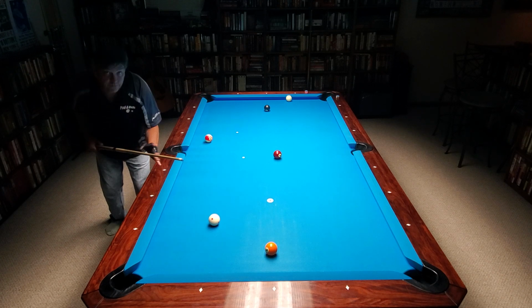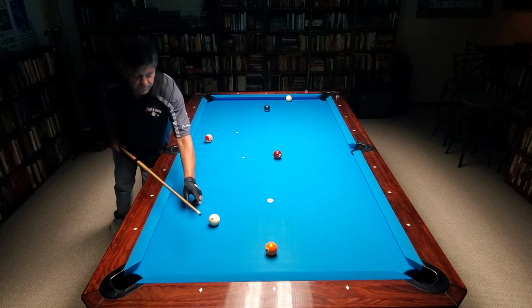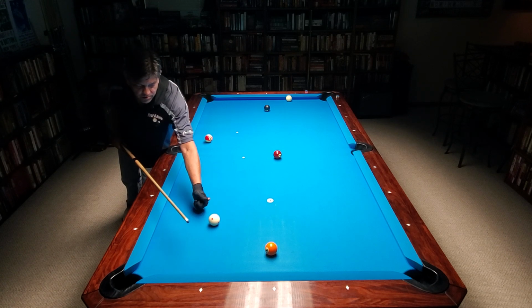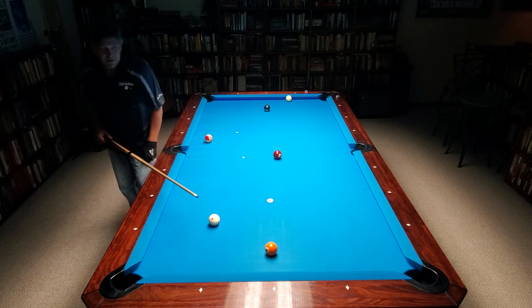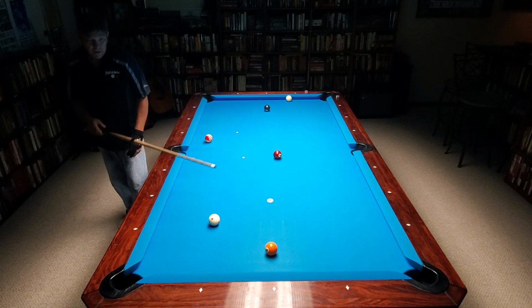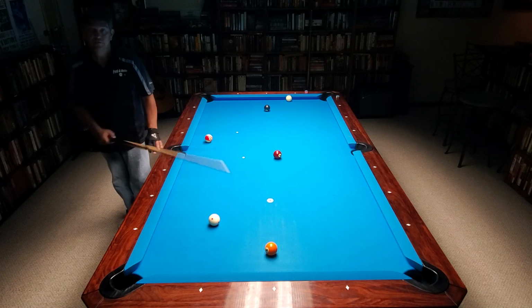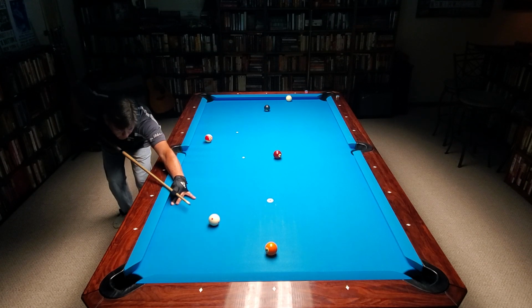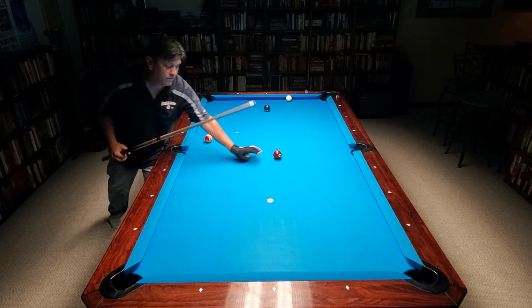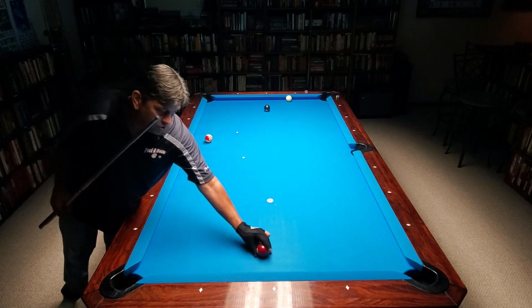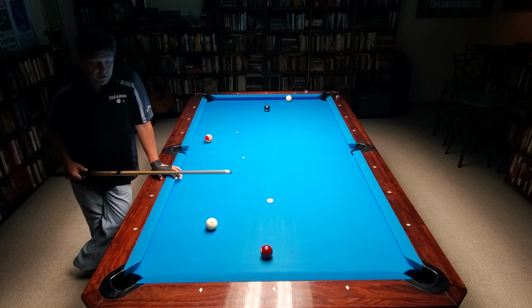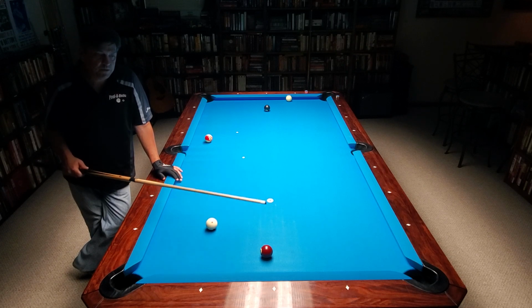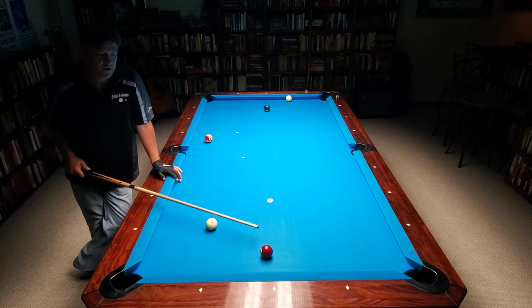If I'm going to shoot it firm, I have to account for the fact that hitting the right side of the ball is going to make it go to the left. So I need to stand over here and aim over here somewhere. If I'm shooting this ball firm, I need to kind of overcut it. Just have to pay attention to that. And eventually you'll start figuring it out based on your cue and the speed that you typically shoot most shots with.